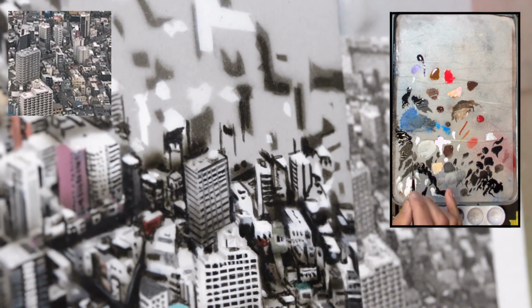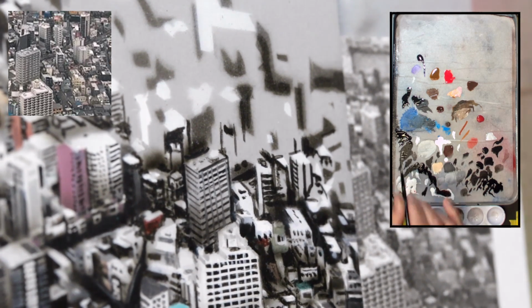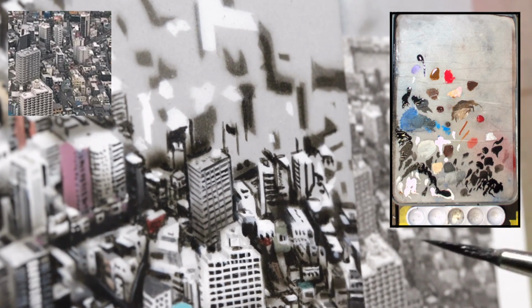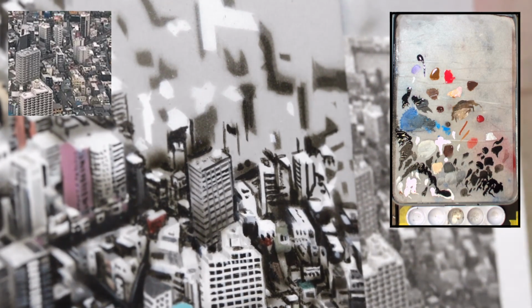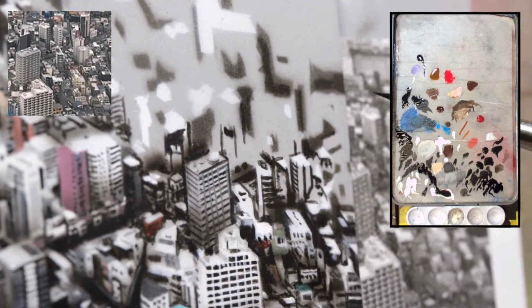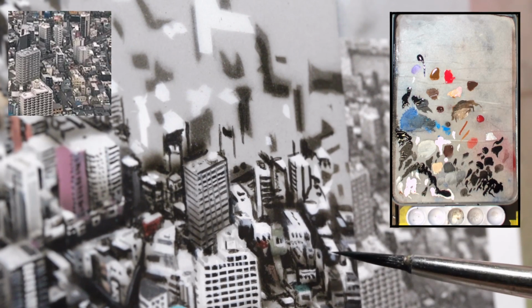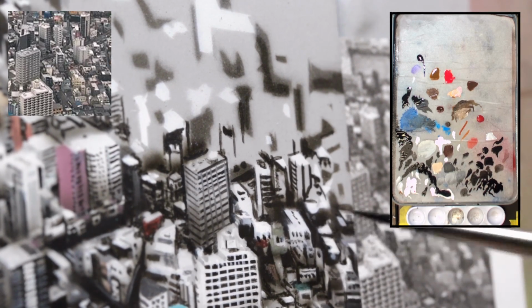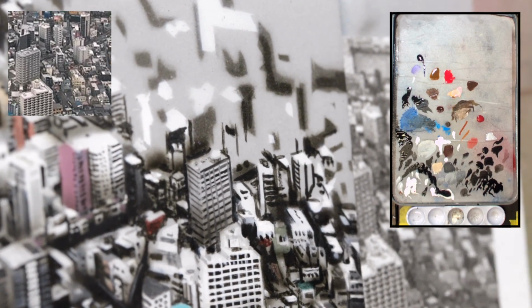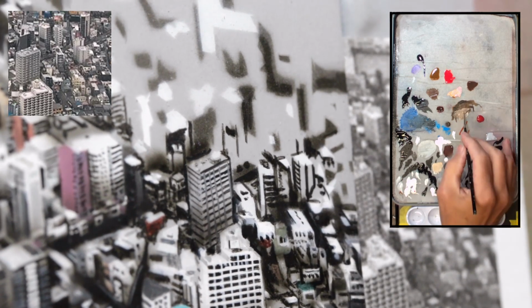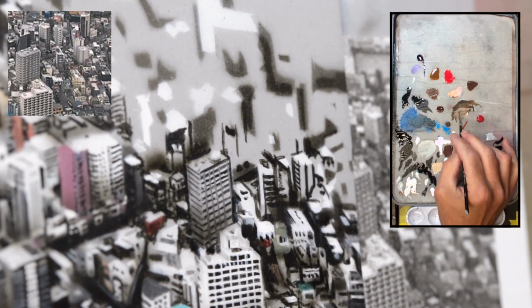Now the actual reference photo keeps going way off the edge of this, so I do have lots of extra information there, but I just have to be careful that I don't go too crazy. Okay, so this building here, let me get rid of that first. That little guy right there is tan.